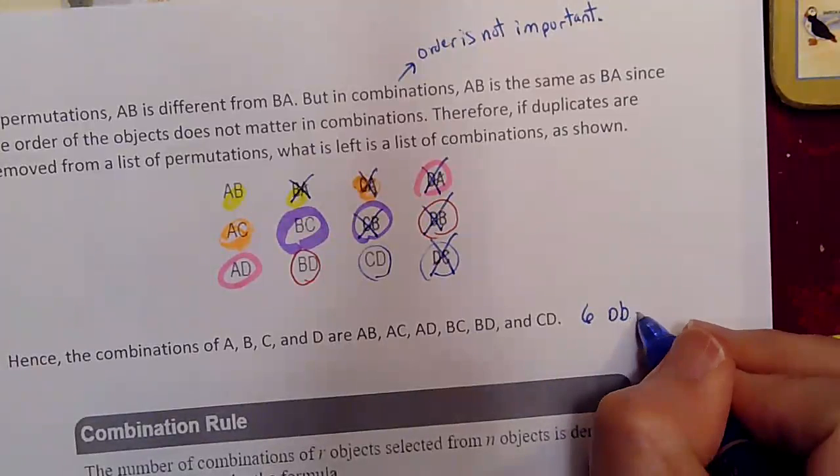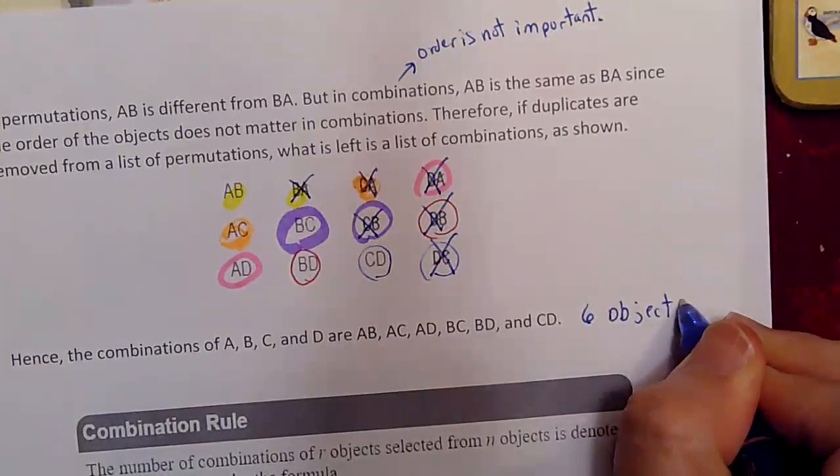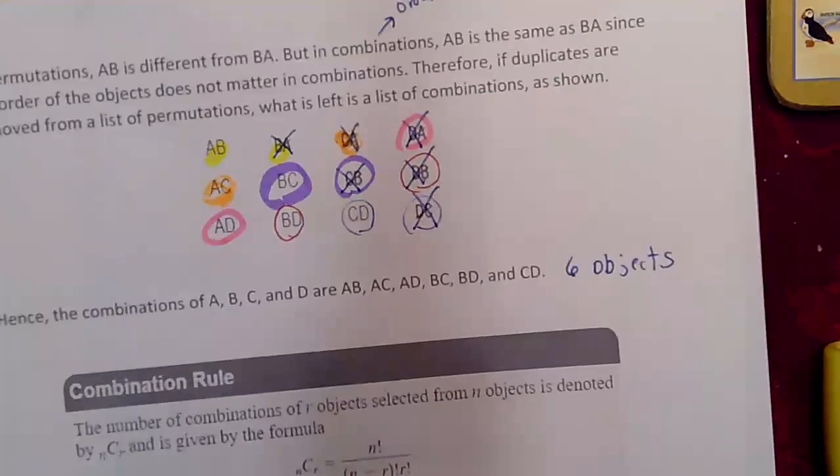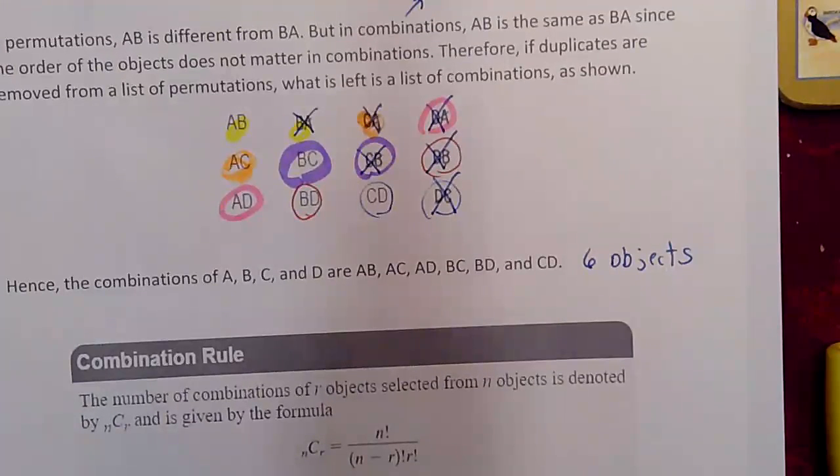Yeah, I guess I could say 6 objects. Yeah, the number of combinations of r objects taken r in n objects. Okay, so objects. Okay, so I've got these 6. Okay, so there's fewer then, right?